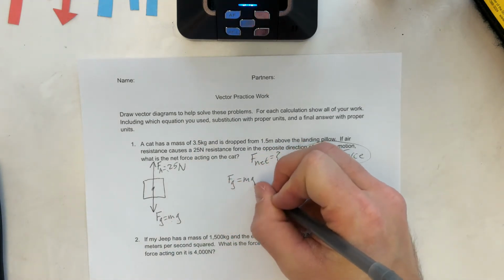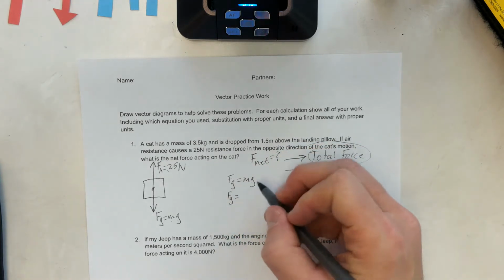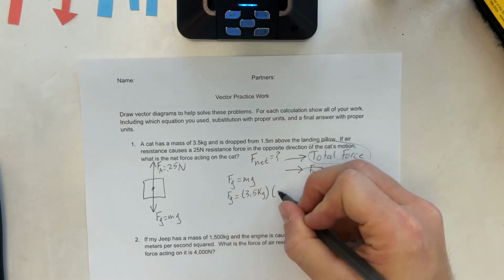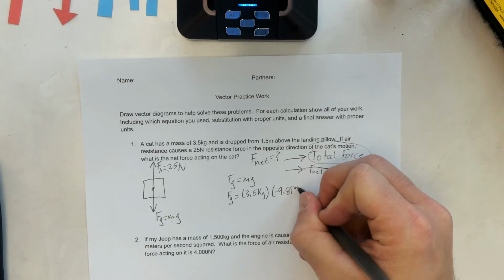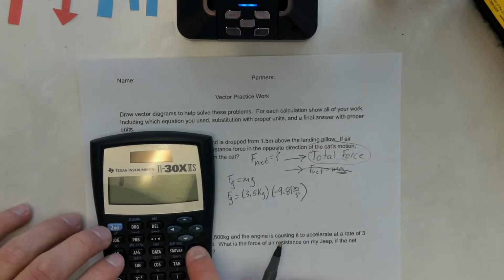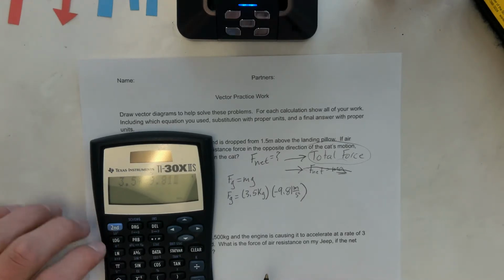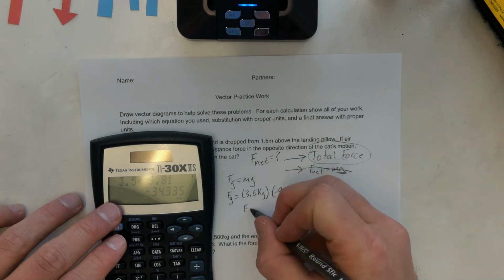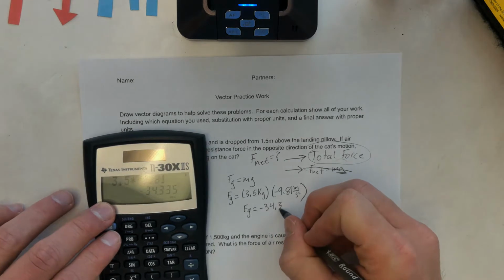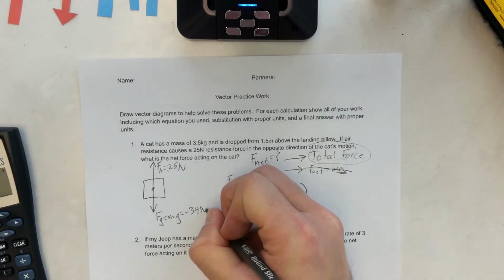Fg equals mg, which remember is just your weight. So Fg equals the mass of the cat, 3.5 kilograms, multiplied by negative 9.81 meters per second squared. Get my calculator out. 3.5 times negative 9.81, and we get force of gravity is equal to negative 34.3 newtons. I'll just round it off to negative 34.